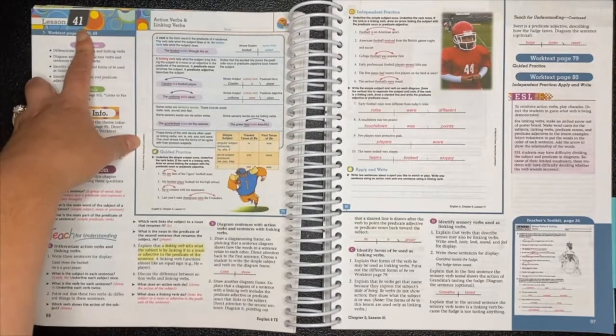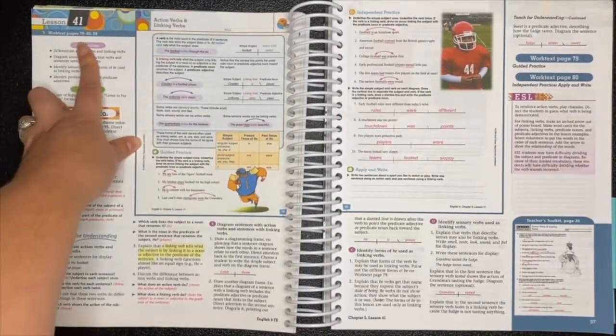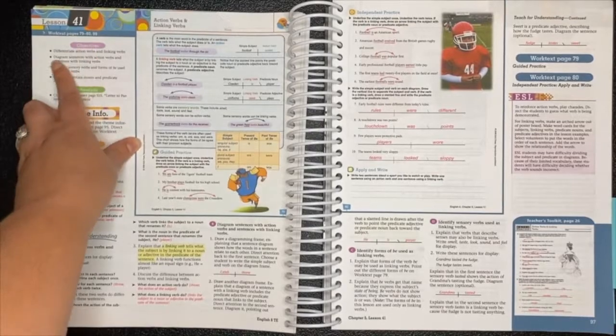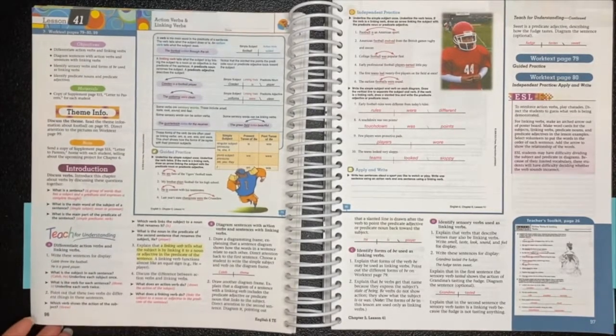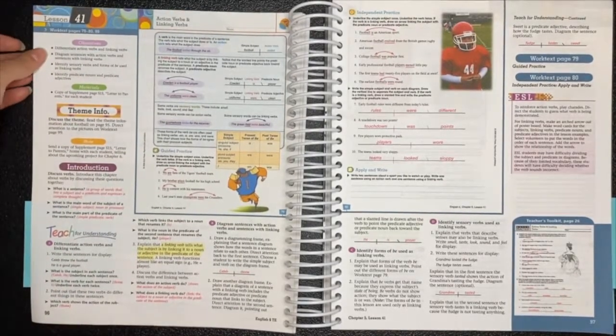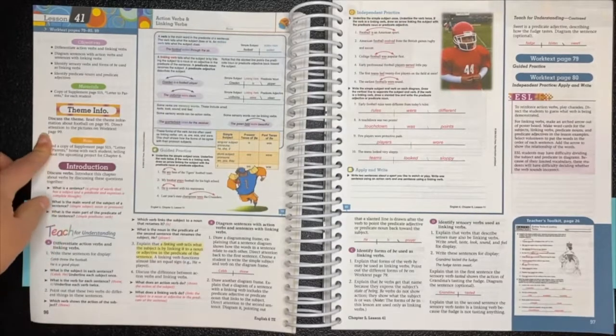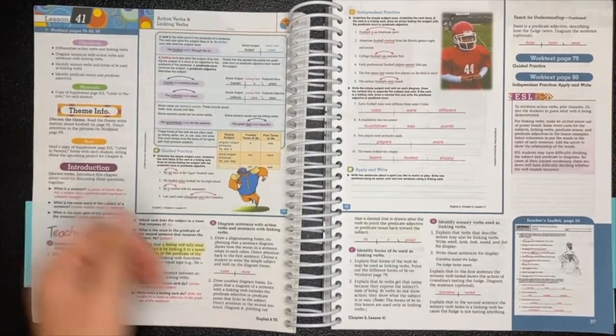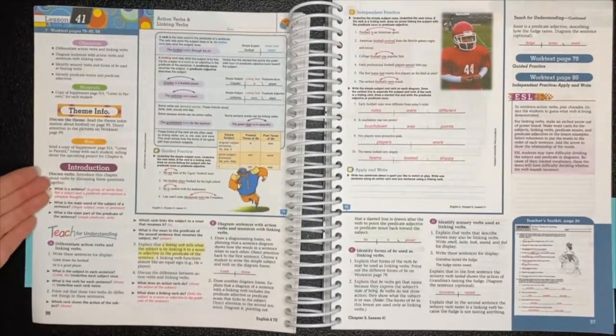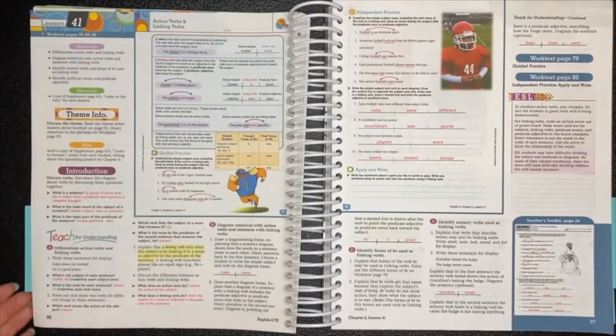You can find the lesson number at the top, the pages your student will need, and then it goes into how to teach that lesson. You'll find the objectives and any materials that your student will need first, information on what to discuss about the theme, and then how to introduce the concepts and teach them.